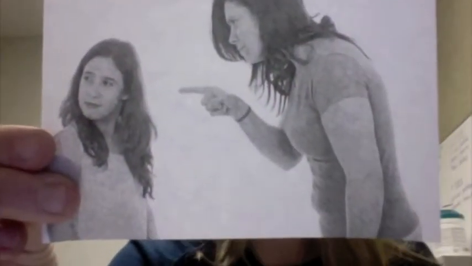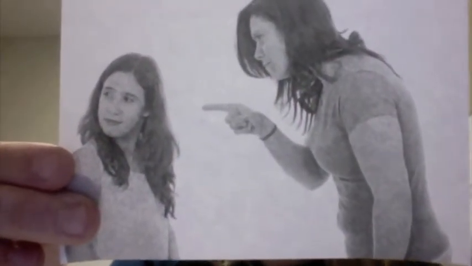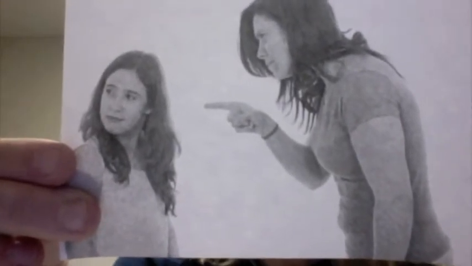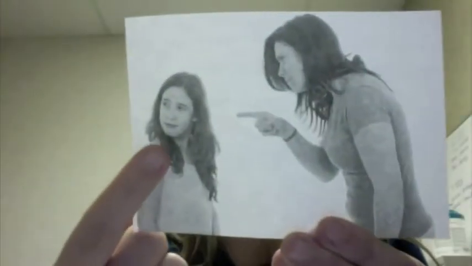So here's our picture, and take that in. Pause the video if you need to, to give yourself some time to process it and think about the answer. Okay, so we're going to be looking at this girl and how she feels. This girl feels upset, maybe annoyed, that her mom is obviously yelling at her. I know this because she's turned away.